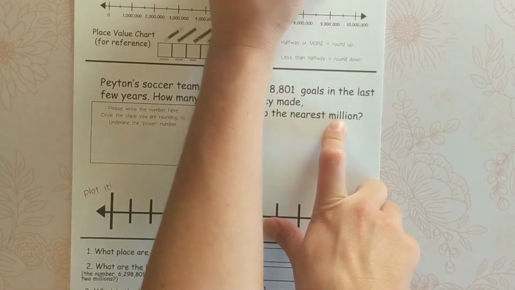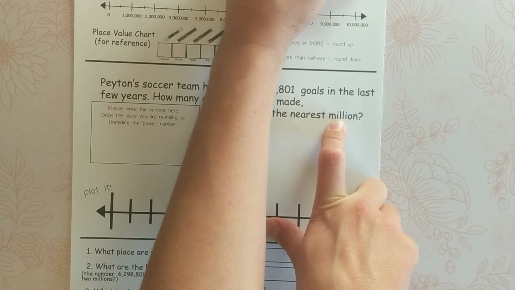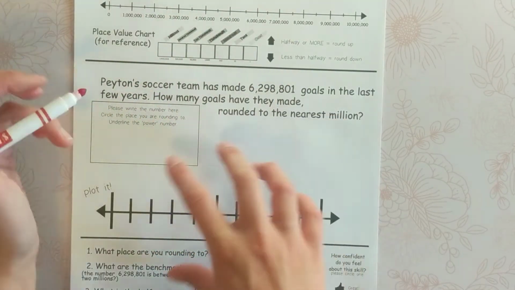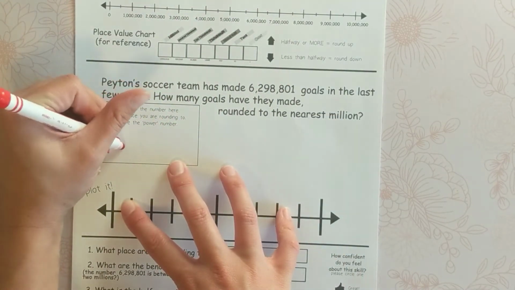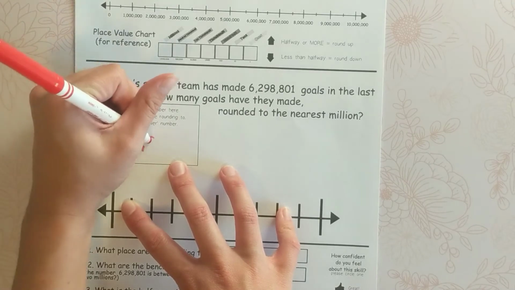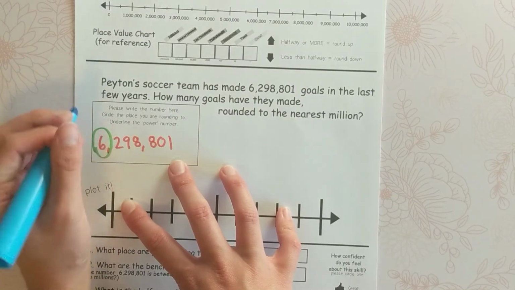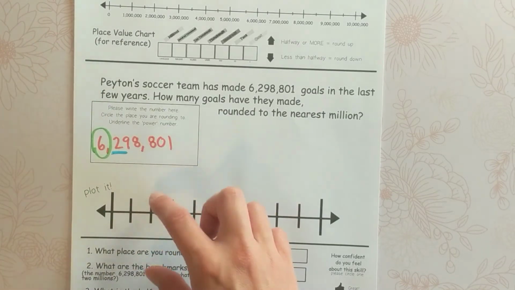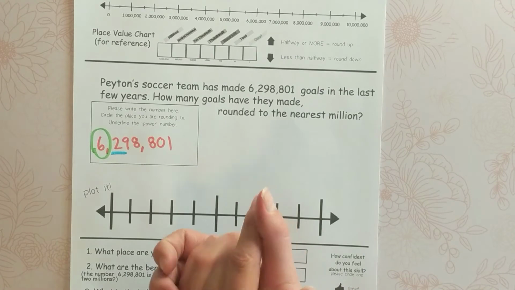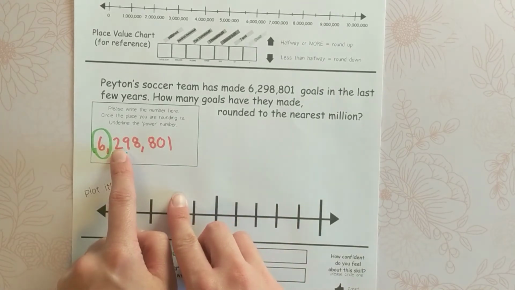All right, so first of all, I want you to write your number here and circle the place you're rounding to. Underline the power number. That's the next door neighbor to the right. Great. Using the shortcut, we would just look at this 2.